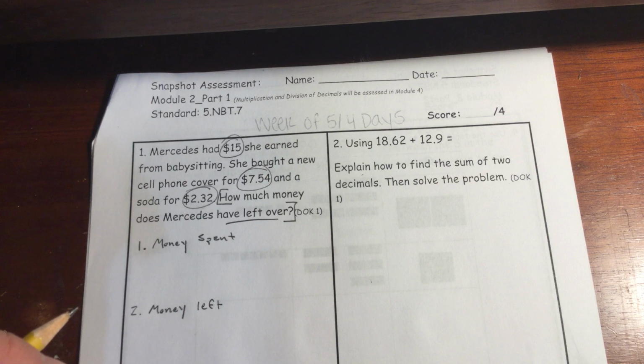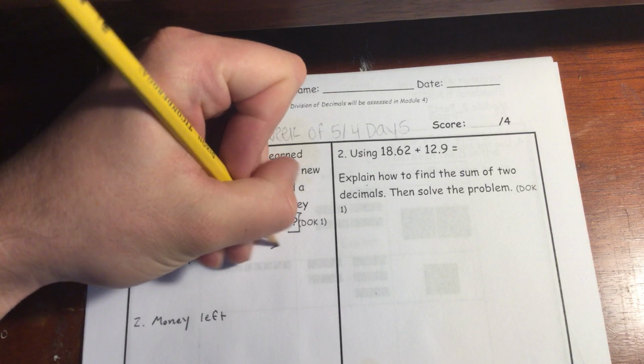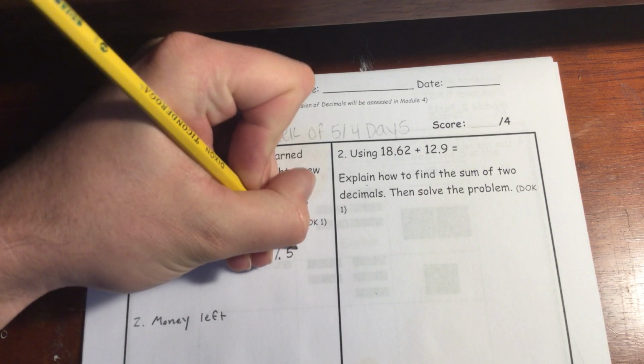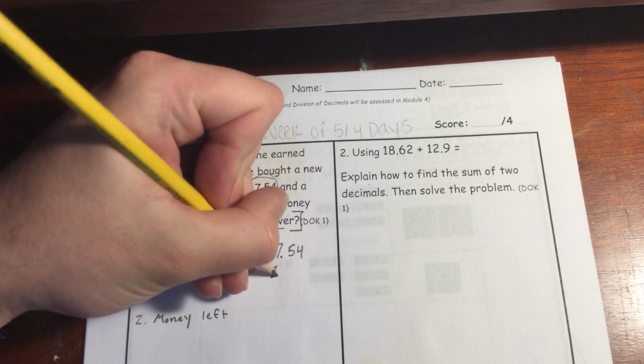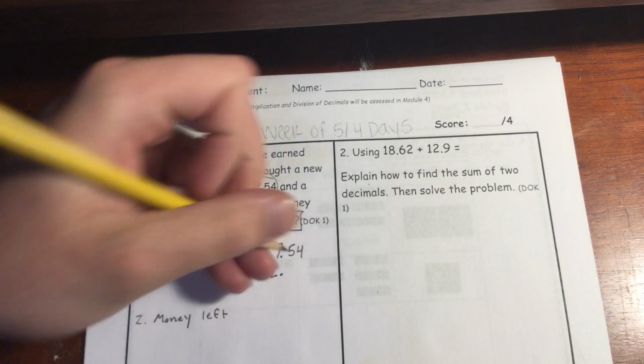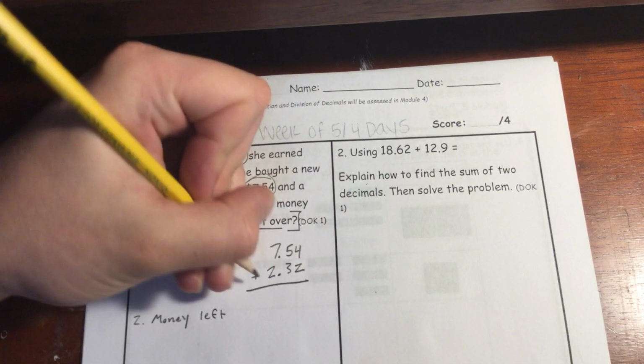And so for me to figure out how much money she spent, what I'm going to do is I'm going to add up $7.54 and then the amount for the soda of $2.32. I'm going to do that over here. So I'm going to use addition. So I'm going to put $7.54 on top. Okay, and then I'm going to be really sure that I line this up by place value. My ones are under my ones, my tenths are under my tenths, my hundredths are under my hundredths.